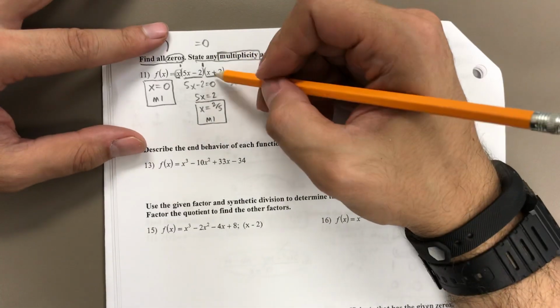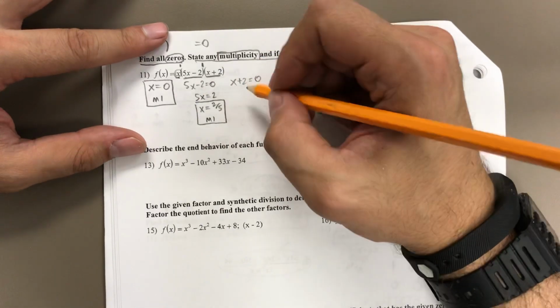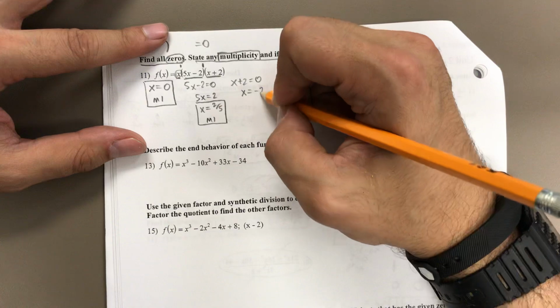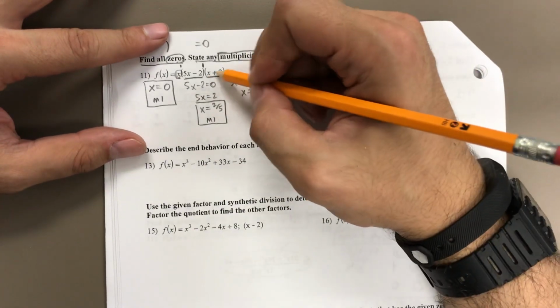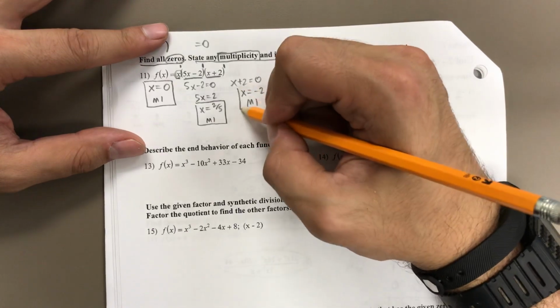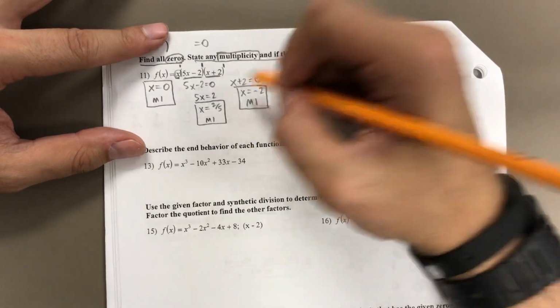All right, now we move on to the next one, x plus 2. So we set that equal to 0 and solve. If we subtract 2 from both sides, we get our last zero, negative 2. And the exponent on this factor is also going to be 1, so it has a multiplicity of 1. So that's our number 11.